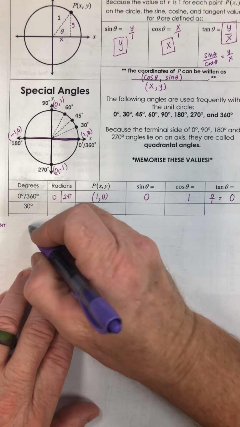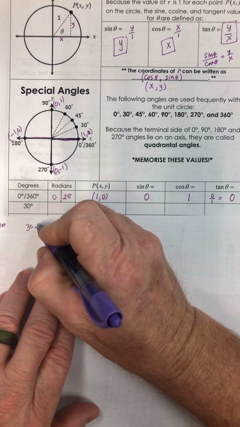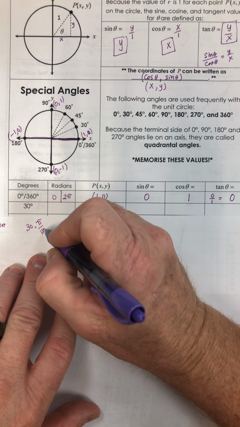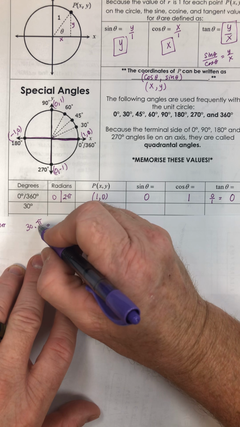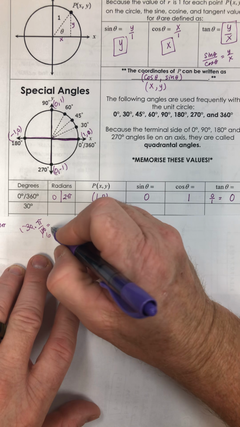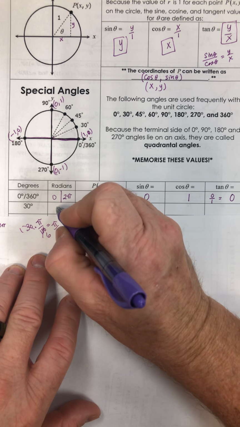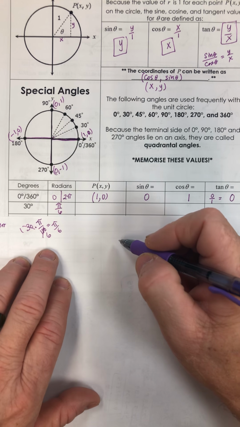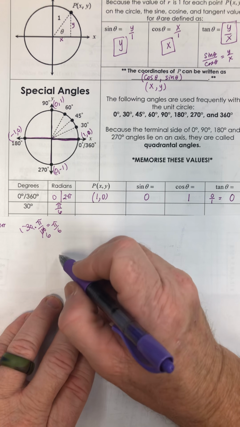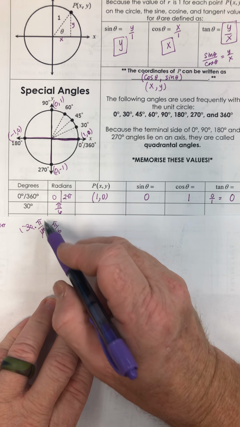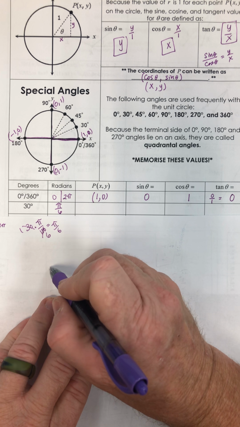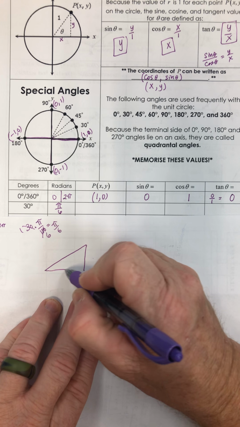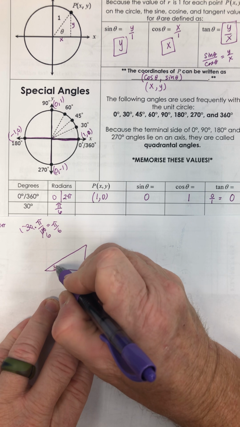30 degrees, if we take 30 times pi over 180, you're going to get 30 reduce pi over 6. So this is pi over 6 radians. Okay. Now also note that if you have a 30-degree angle, your triangle is going to look something like this. You're going to have 30 degrees.